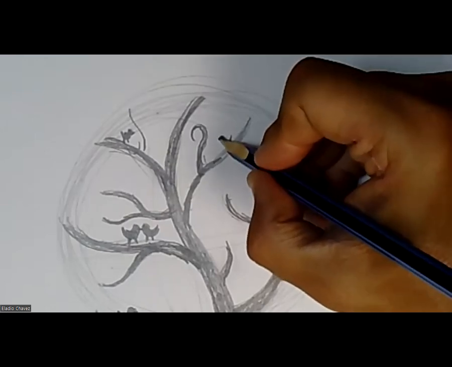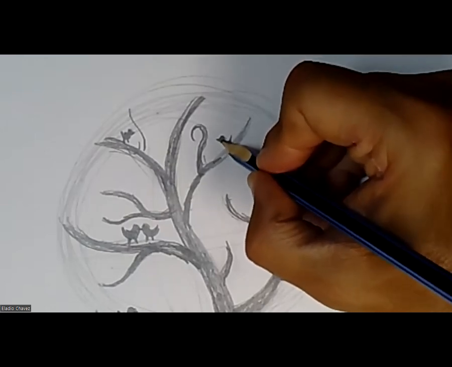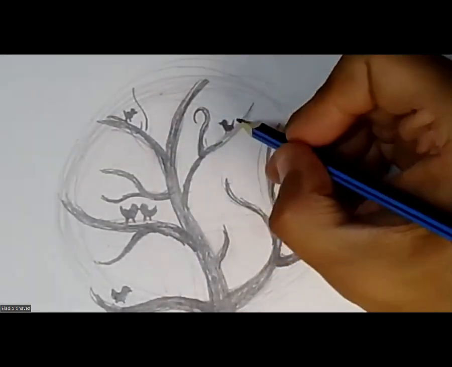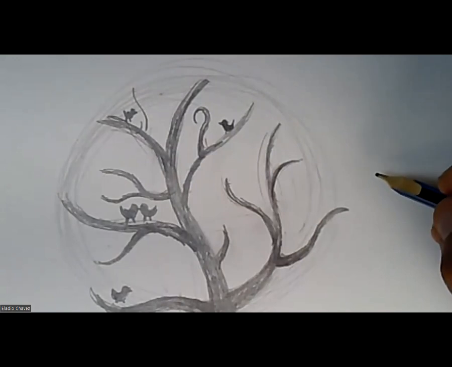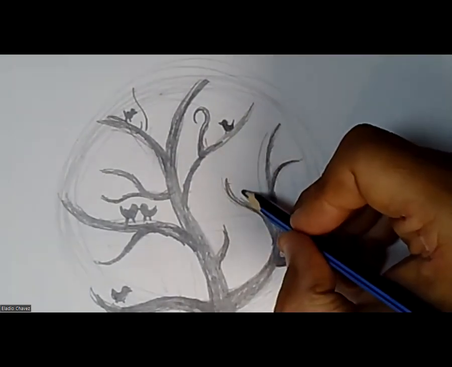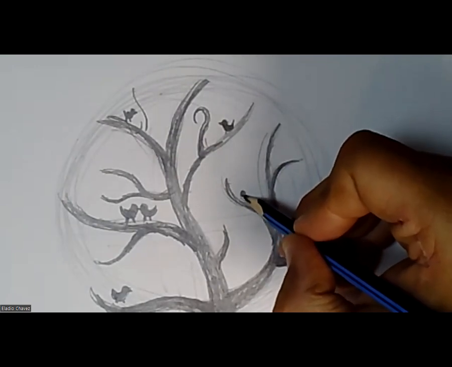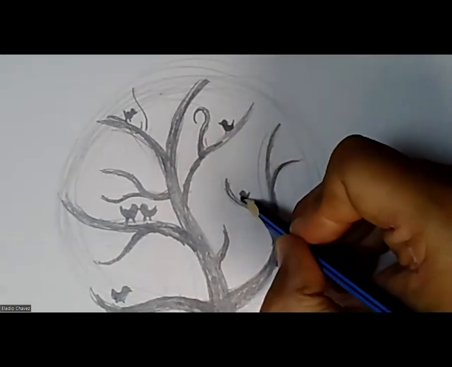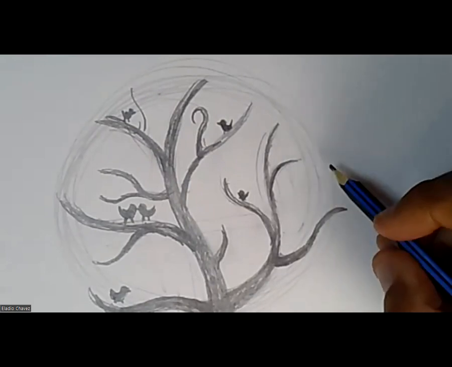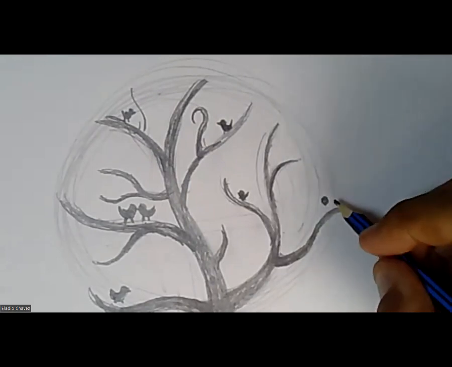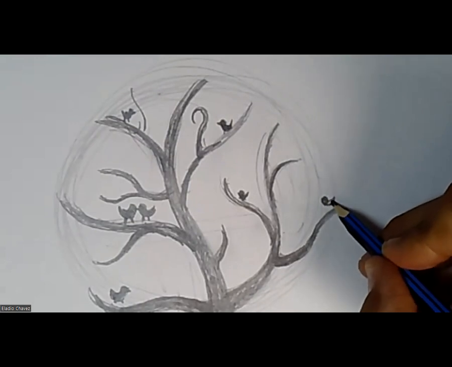And then all the little detail. Yeah, all the detail is going to be all the little branches and stuff. And there's leaves and all kinds of other stuff. Man, that's going to take a while. There's another little bird right in here, I think. Really small. Little silhouettes. Another one over here. So it's going to be a little bigger on this branch. Bam, bam.